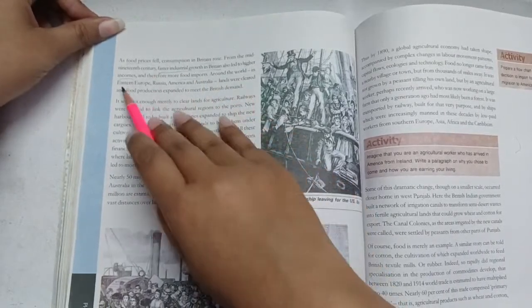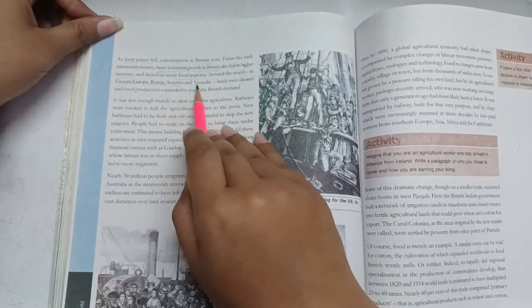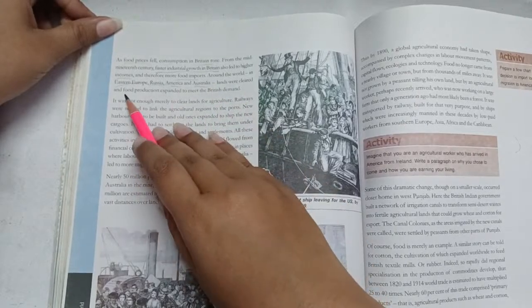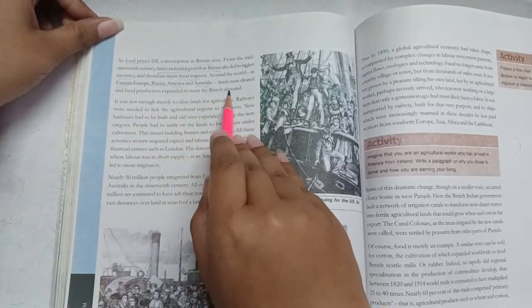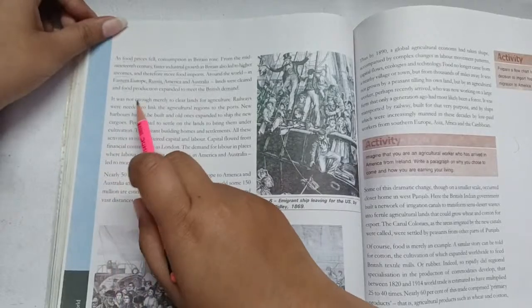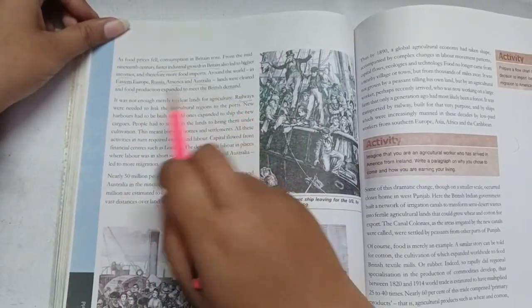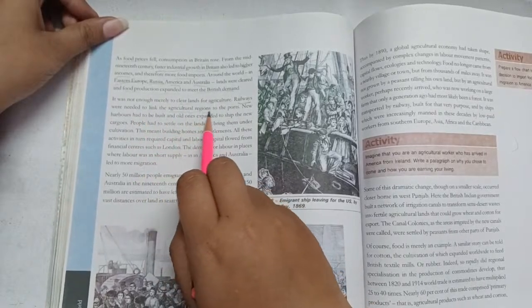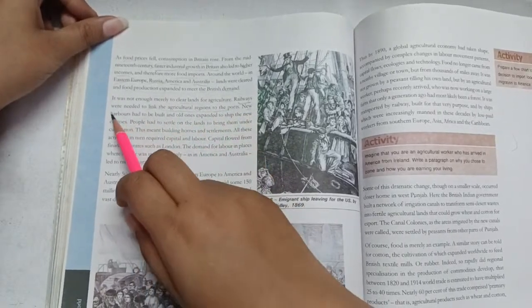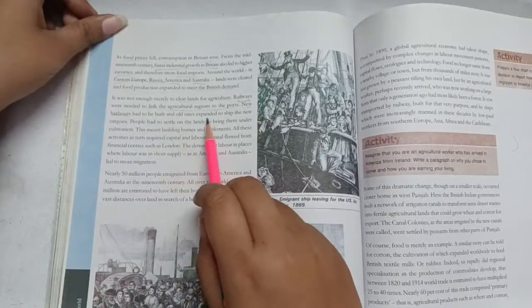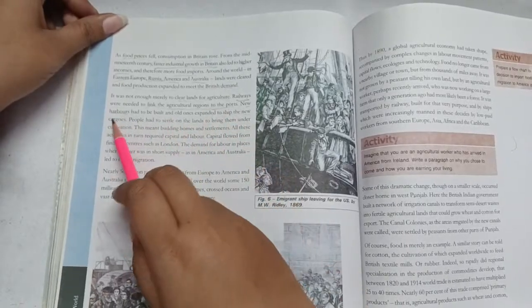Around the world, in Eastern Europe, Russia, America, and Australia, lands were cleared and food production expanded to meet the British demand. It was not enough merely to clear lands for agriculture. Railways were needed to link the agricultural regions to the ports. New harbors had to be built and old ones expanded to ship the new cargoes.